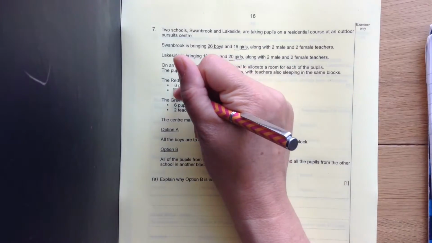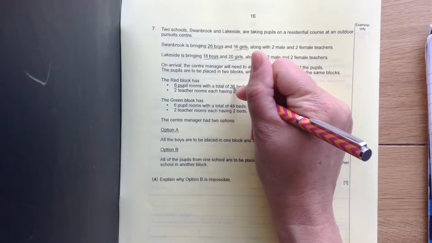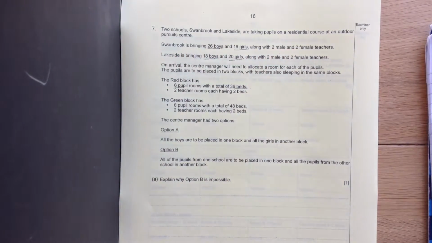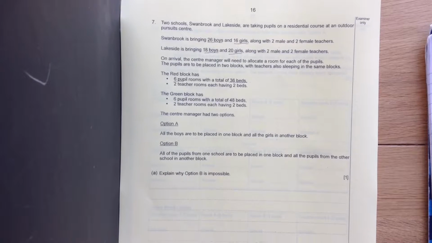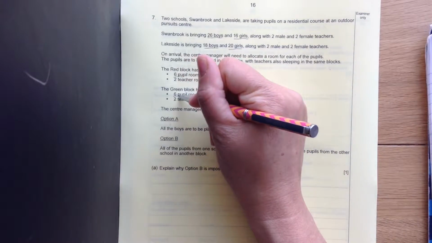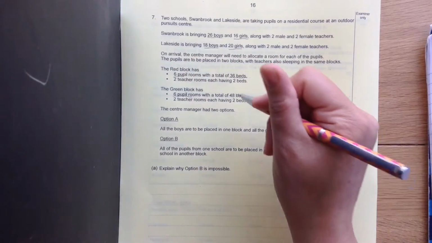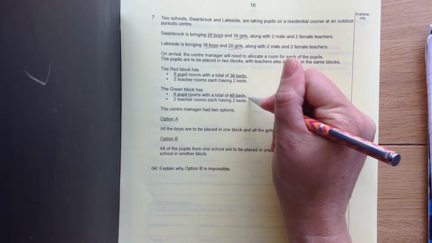The red block has 6 pupil rooms and a total of 36 beds altogether. It also has 2 teacher rooms each having 2 beds. The green block has 6 pupil rooms with a total of 48 beds and 2 teacher rooms each having 2 beds. The site manager has 2 options.